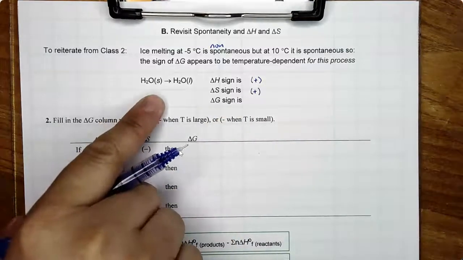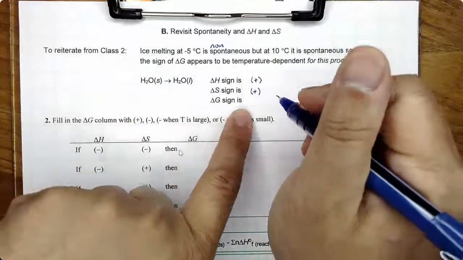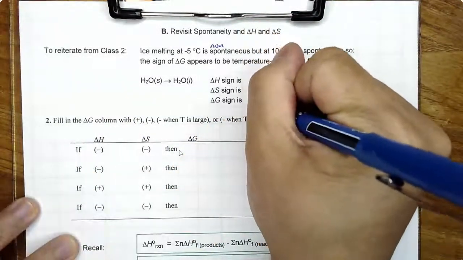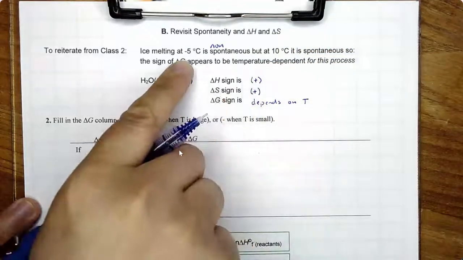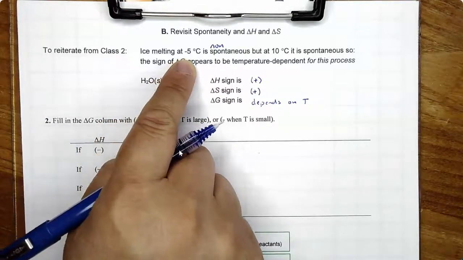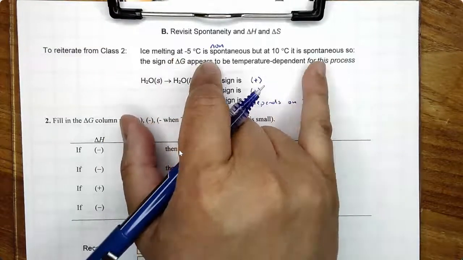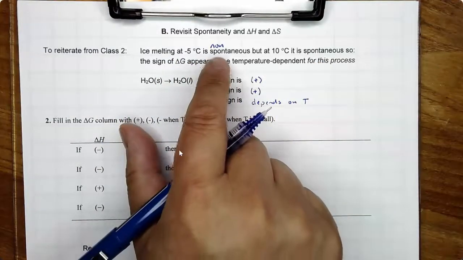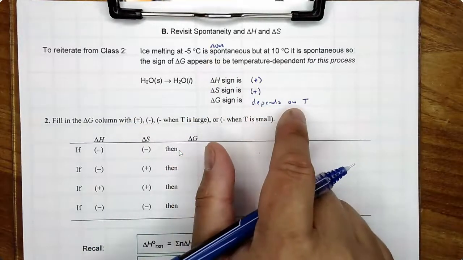The delta G sign, if you're not given any temperature, this is a variable. It depends on T. And we know that because from this fact, we know that ice melting can either be non-spontaneous or spontaneous depending on temperature. So the delta G sign is dependent on temperature.